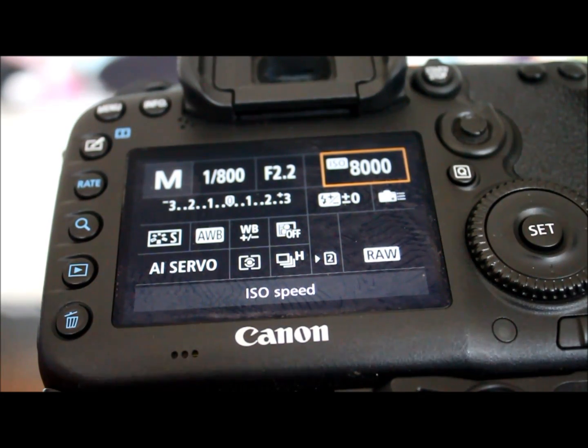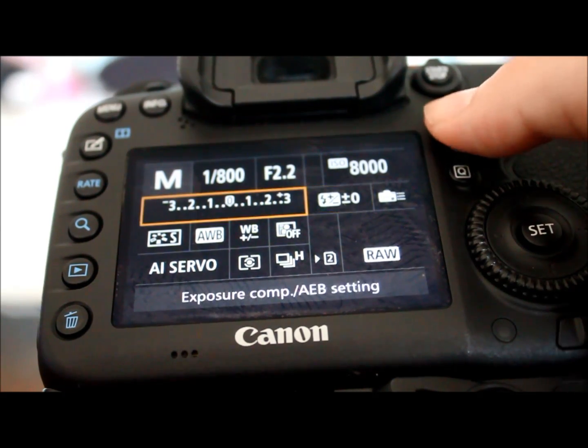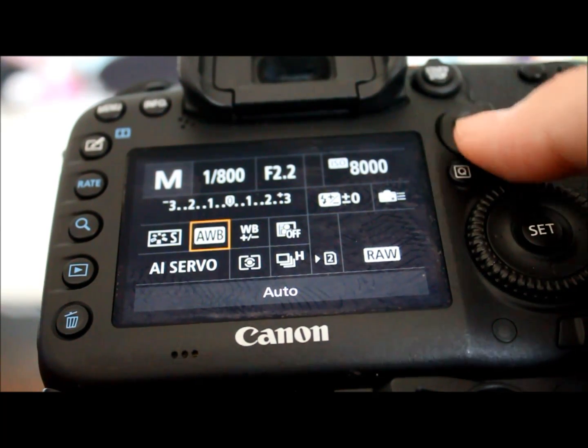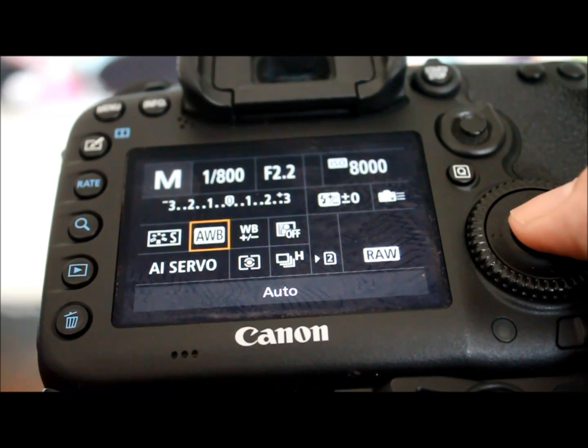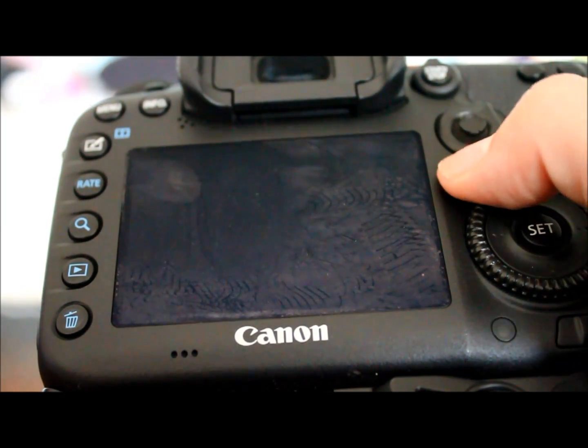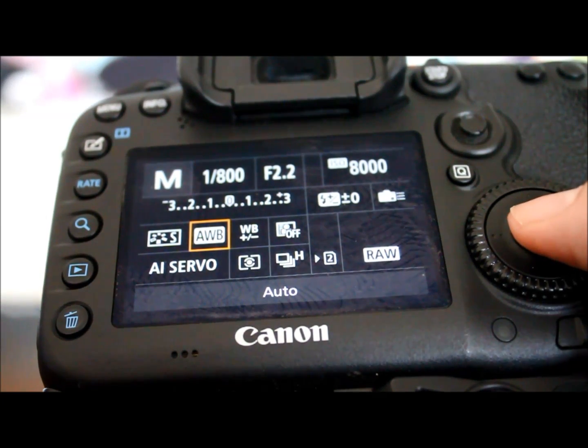So that's ISO. White balance, which is down here. Generally speaking, I will keep this on auto. The auto white balance I find with the 7D is very good. Some people might disagree, but I find it's good. And I can always adjust it afterwards in Lightroom, as I mostly shoot in RAW, which I'll get onto in a second.